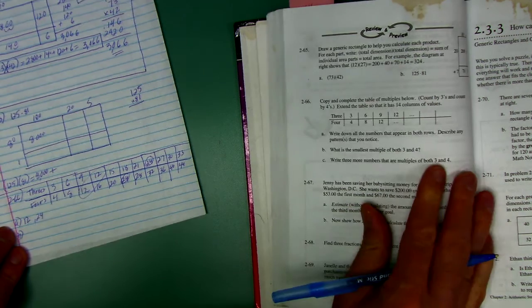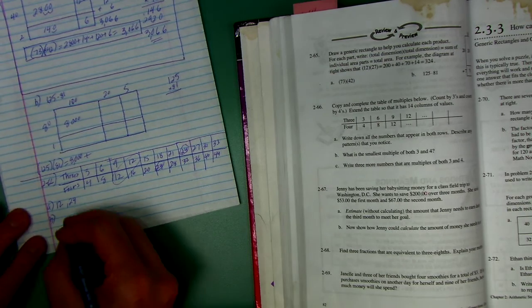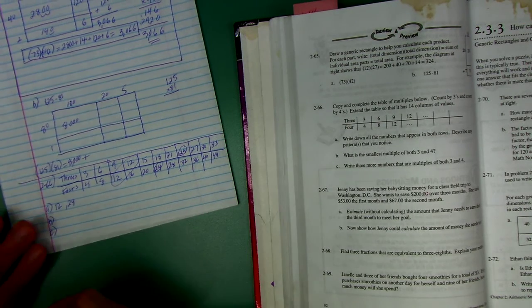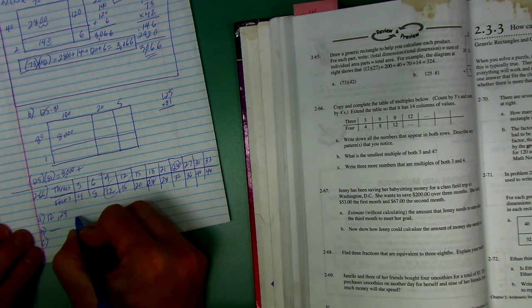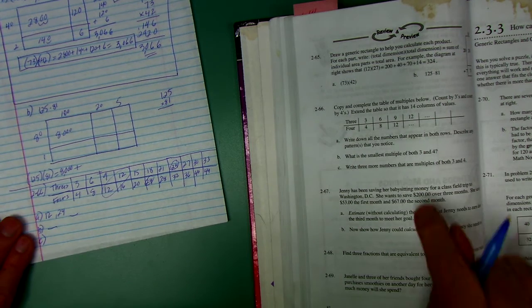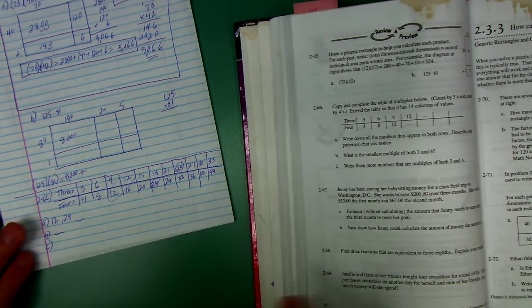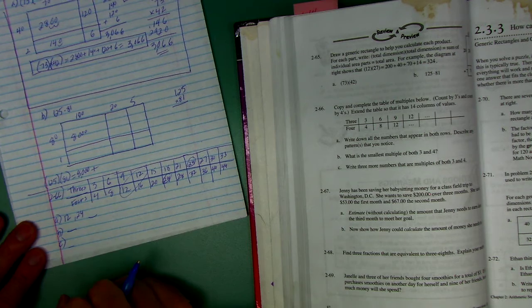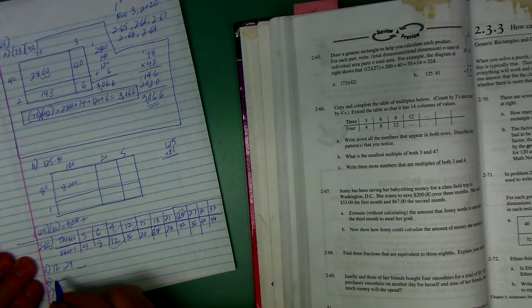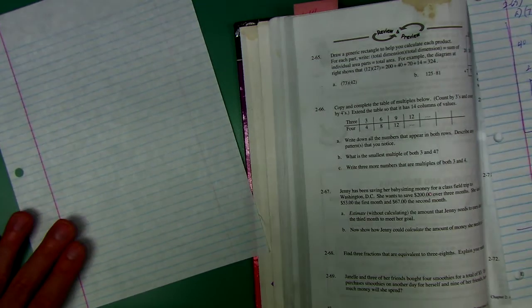And B, what is the smallest multiple of both 3 and 4? Well, that answer has already been identified for you. So I'm going to have you find that one yourself, please. Okay. And then C, write more numbers that are multiples of both 3 and 4. So I think they want you to find some that aren't on this chart. Okay. And I'll give you a hint. 12, 24. Yeah, that's your hint. That's all you get.